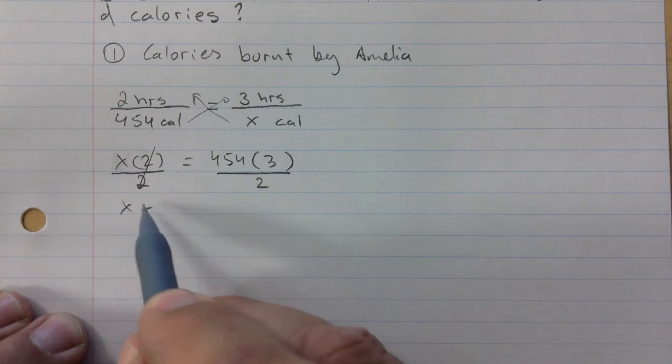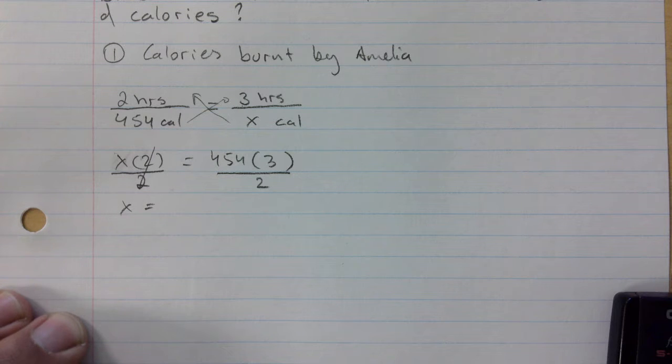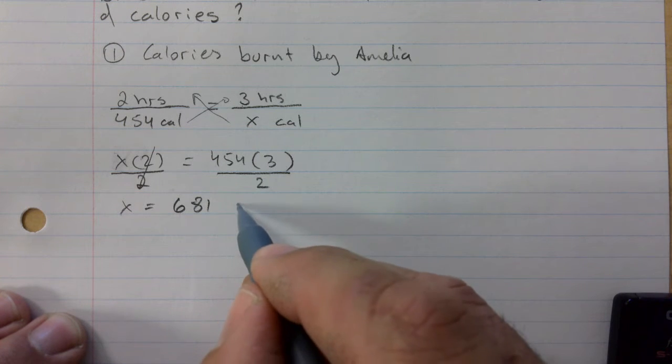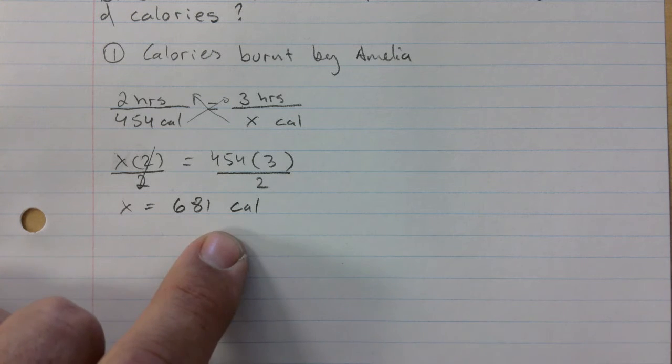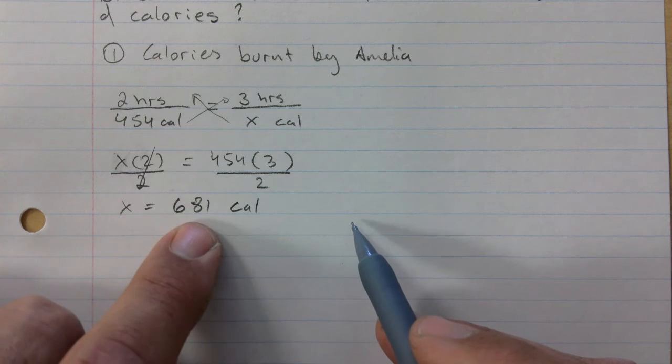And you get the number of calories. That's 681. No decimals, but we could have had decimals because calories are continuous data. So this is how much she will burn.